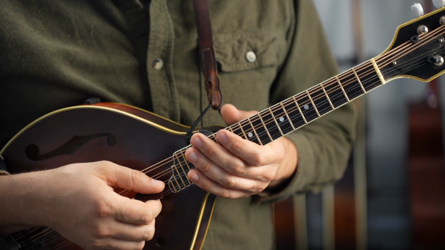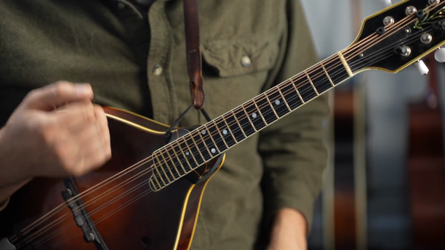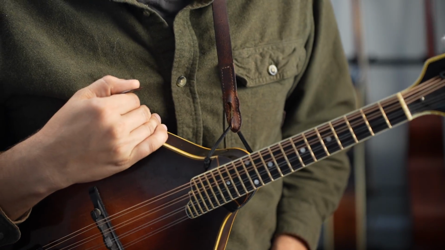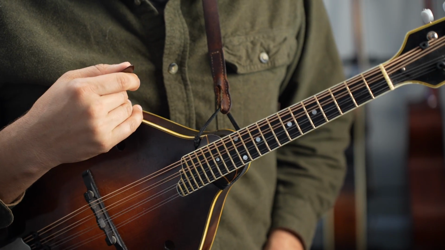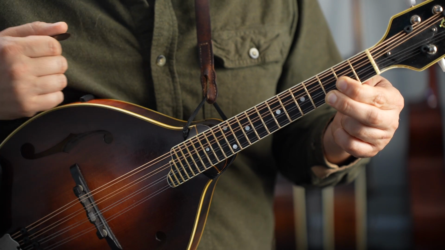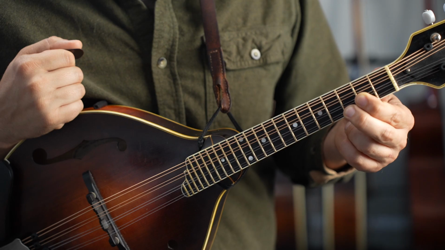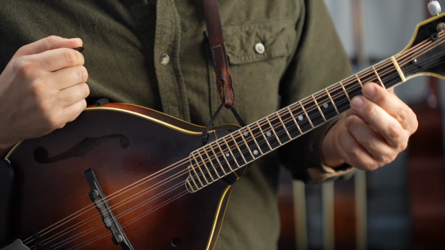First up, we have the key of G. Now this is a key that you're going to spend a lot of time playing in, whether you're playing bluegrass, Irish music, folk music. A lot of traditional music uses the key of G. I'll go over the 3 chords you're most likely to find in the key of G. That's the 1, 4, and 5 chord.